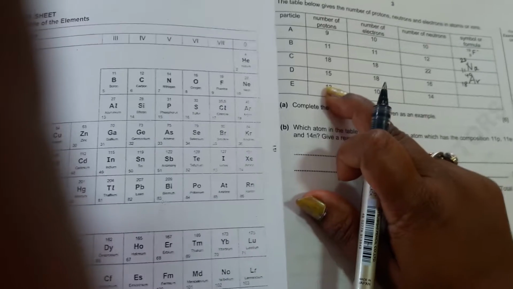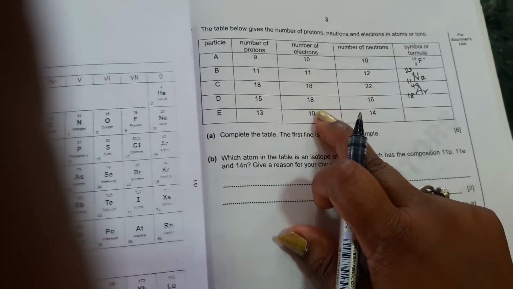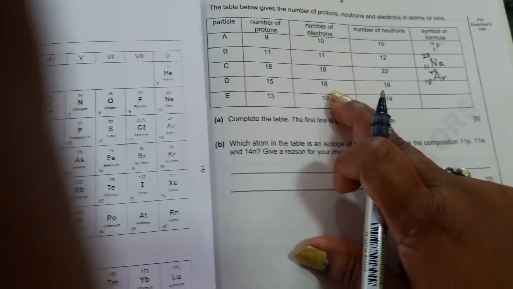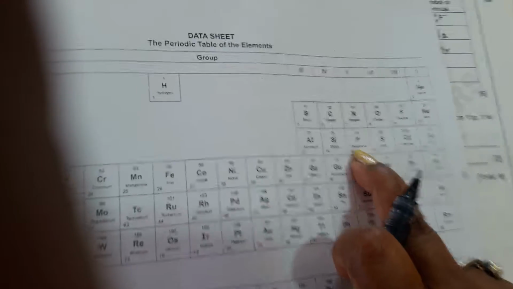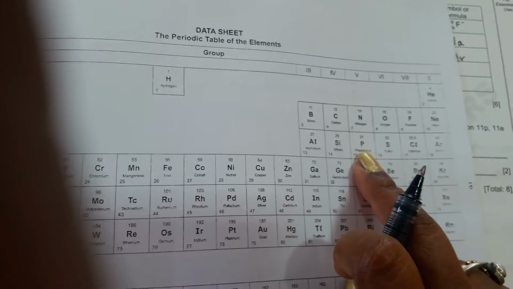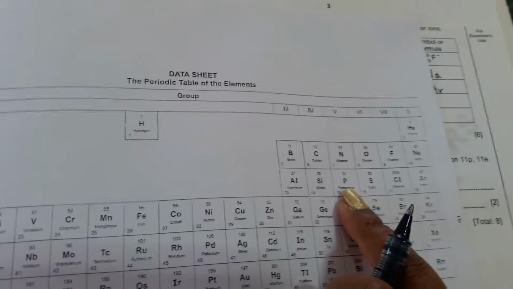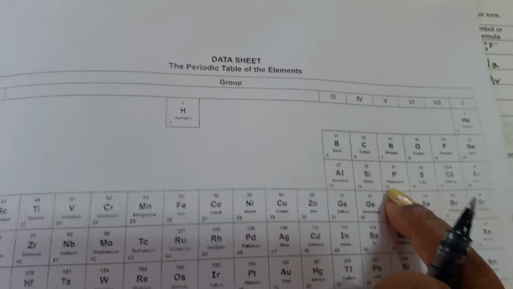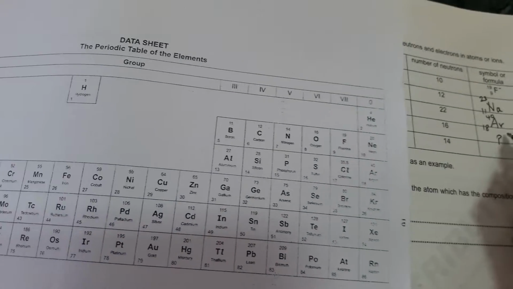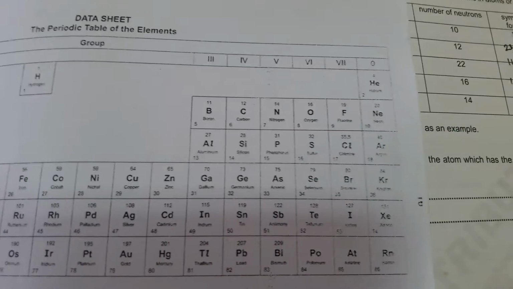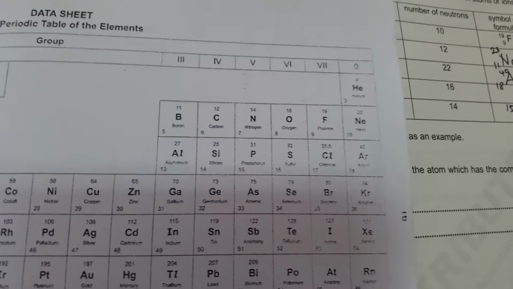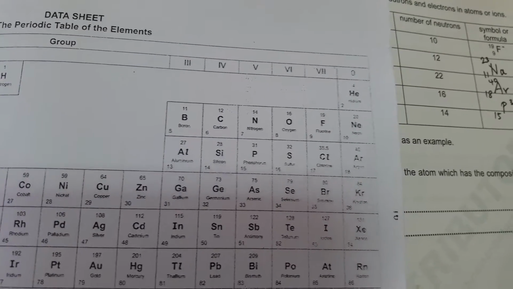Then here the number of protons is 15 and the number of electrons is 18. That shows this accepts 3 electrons, right? When it gains 3 electrons, what is this actually? 15 is phosphorus, which has 5 electrons in the outermost shell, and it needs 3 more to become an octet. So in that case, this is phosphorus 3 minus. What is the proton number for phosphorus? 15. The mass number of phosphorus is 31.